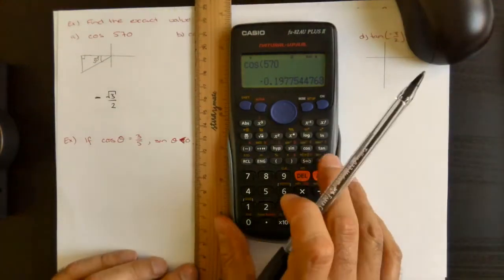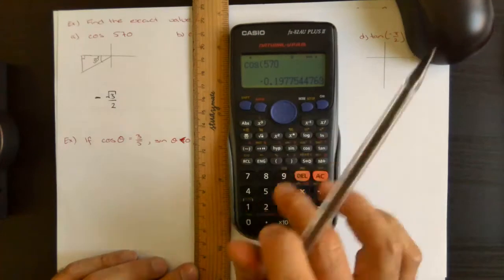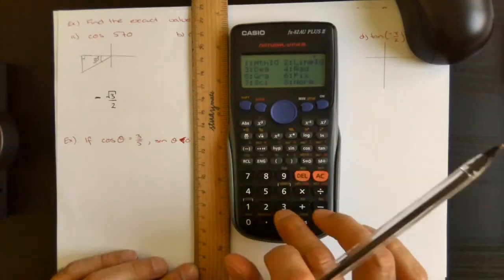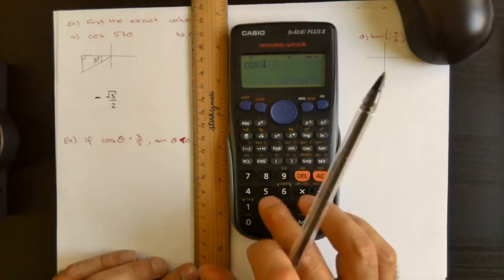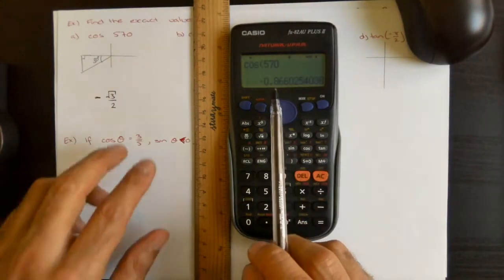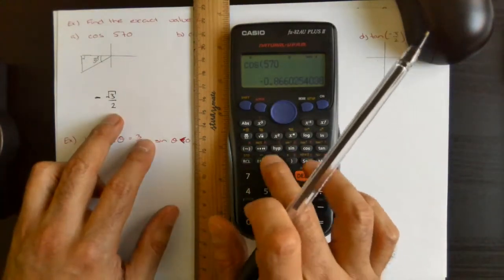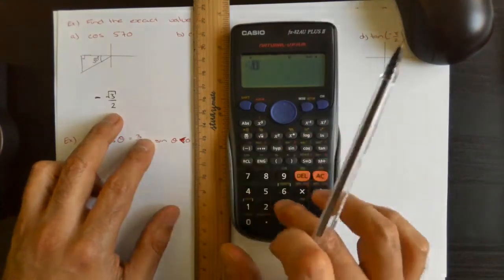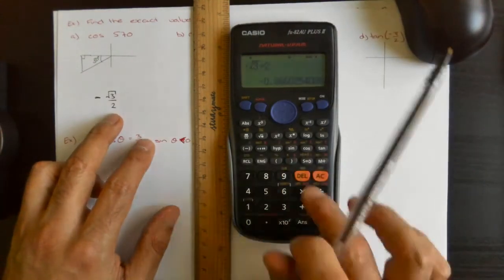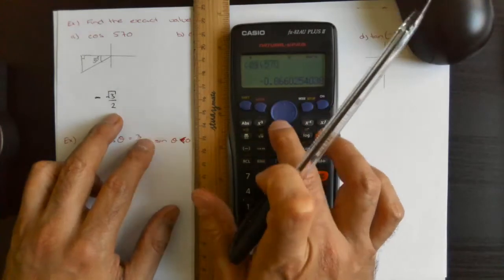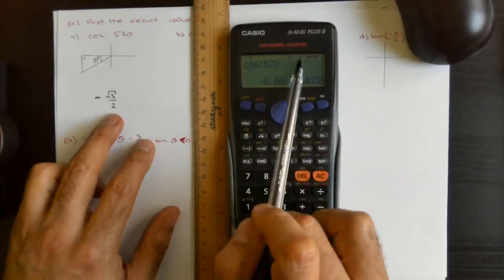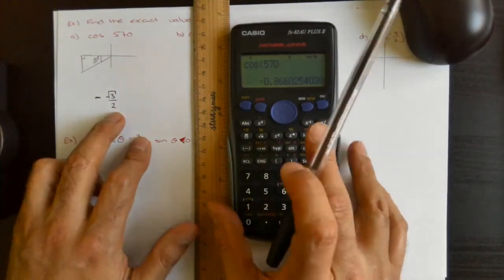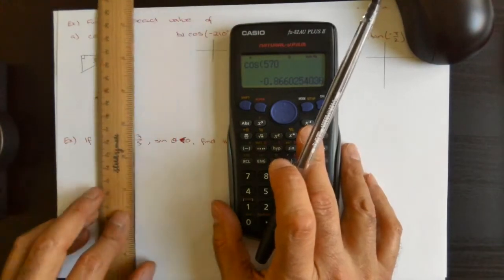So where the error is coming from is because I'm in radians. So I'm going to go back to degrees. Yep, so cos of 570. Yep, and as we can tell, negative square root 3 divided by 2 is the same. So make sure obviously we're in degrees, so our calculator has to be in degree mode as well.